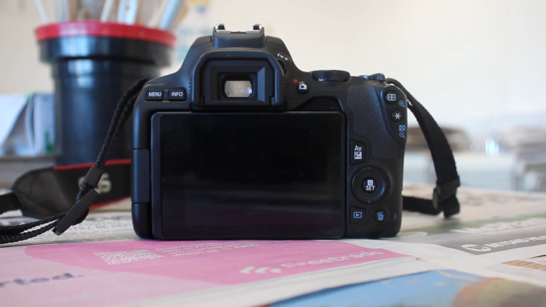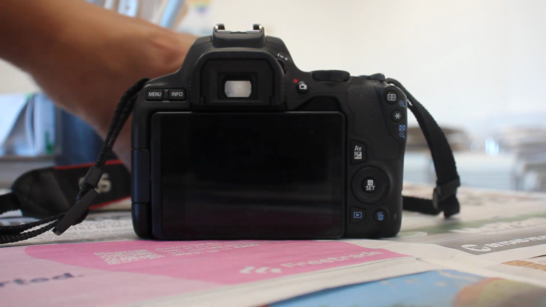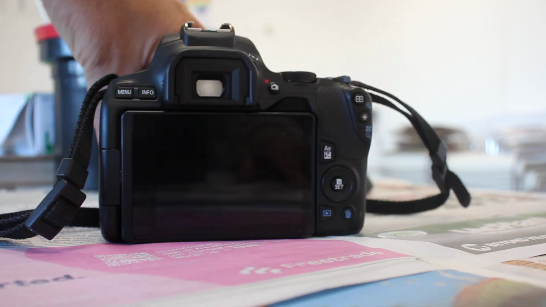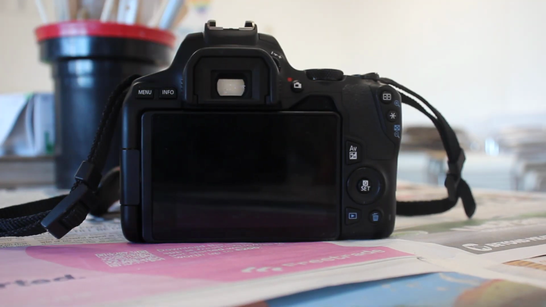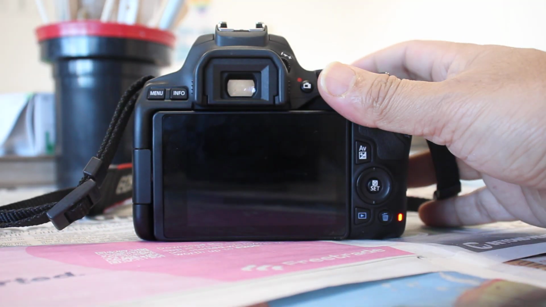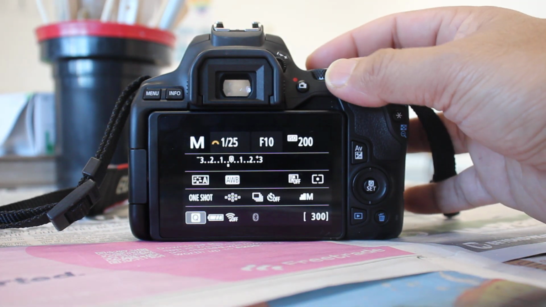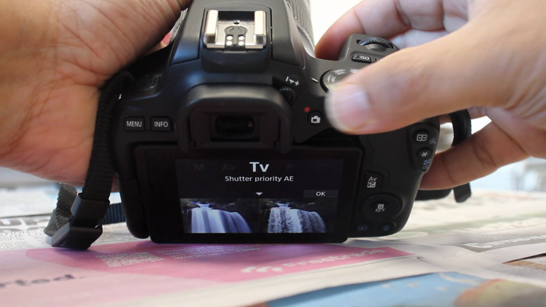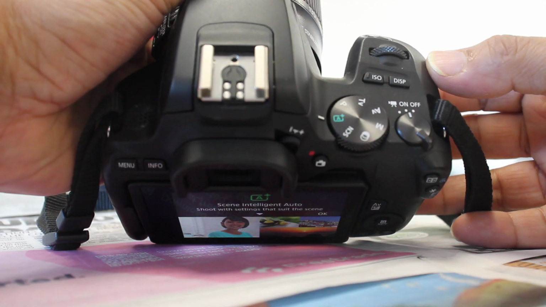Today I'm going to do a quick demo on the simple auto modes that are available to you on the Canon 250D. So let's get started. In order to get started, you obviously need to switch the camera on. Switch it on and then just press your release button and your LCD screen will come on. Now to use the auto settings, there is this green button here.